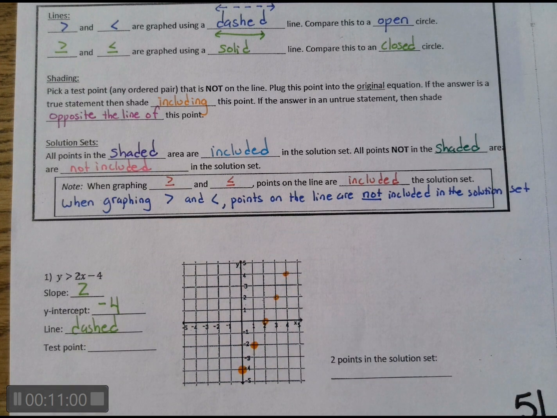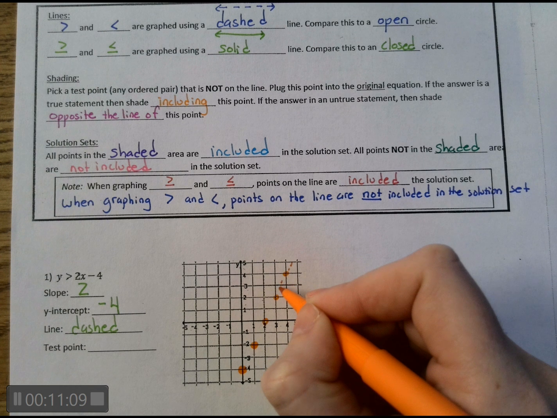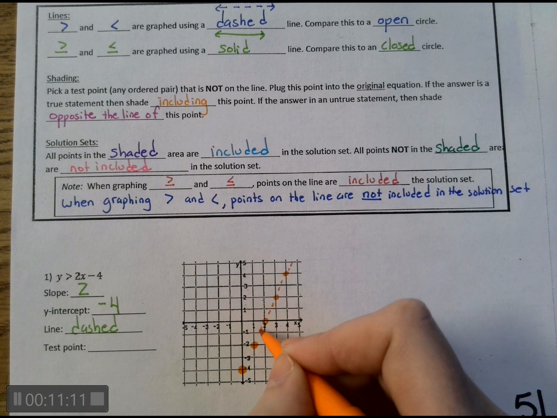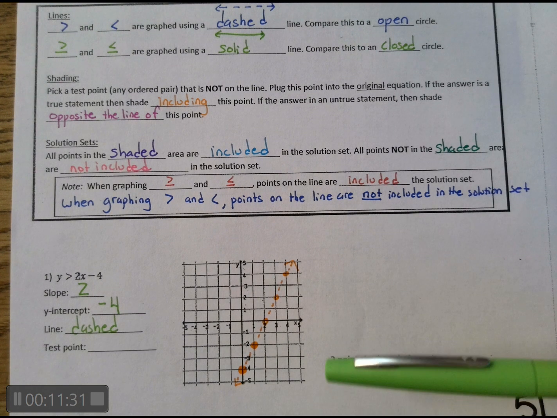Okay? Now when we graph it, remember it is a dashed line. So we have to make dashes. And don't forget your arrows. Okay? Alrighty. So when we are talking about y is greater than this equation, we're talking about our y values.